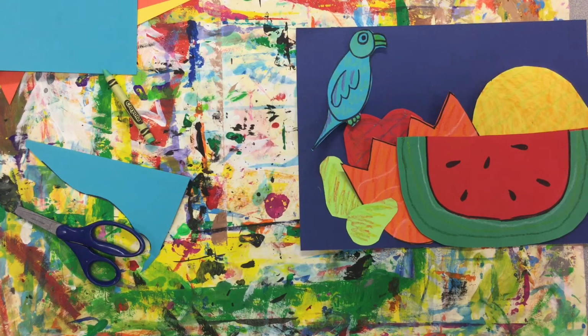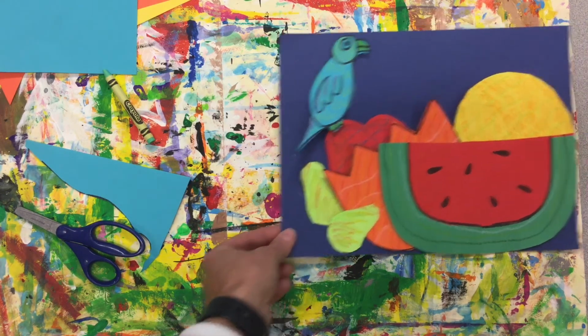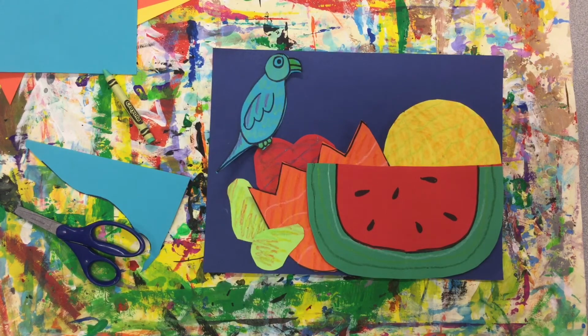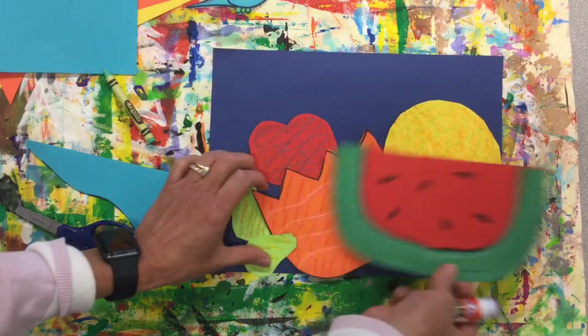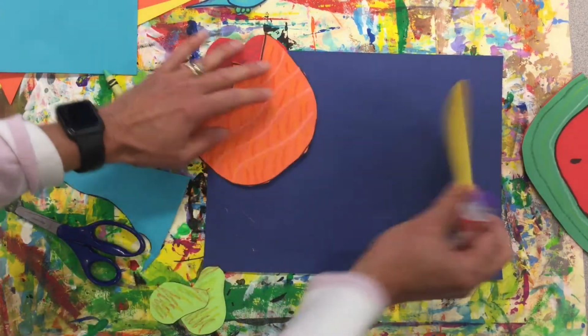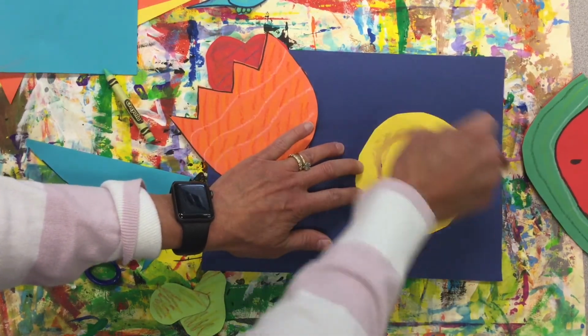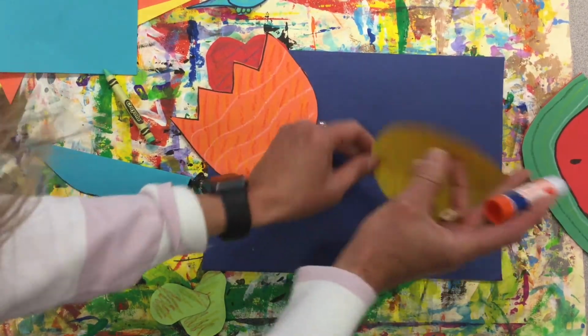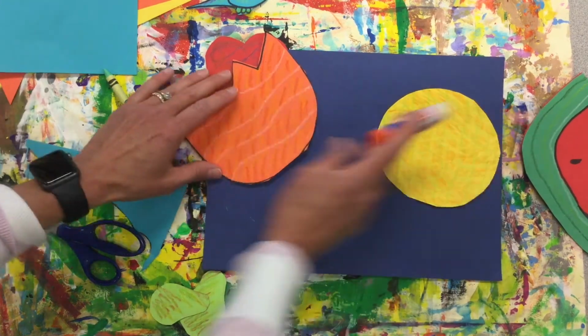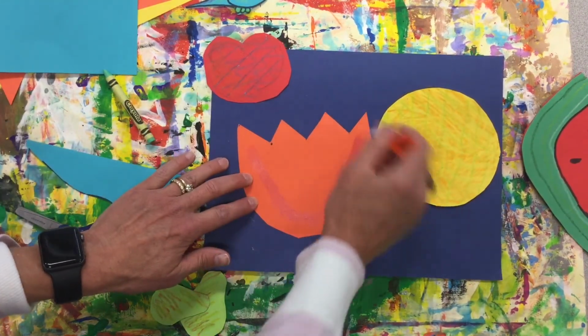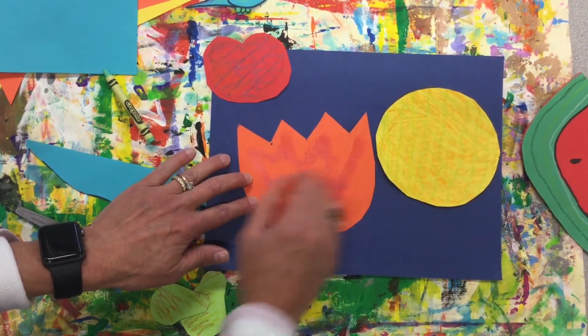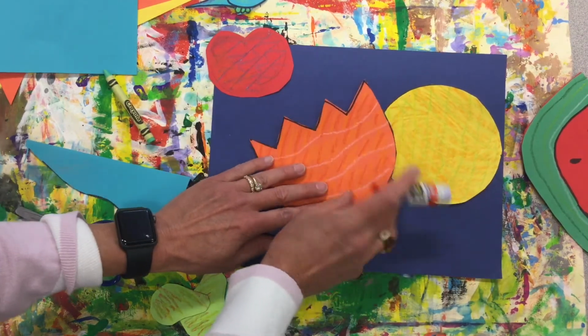Now that we've arranged our composition how we like it, we can start gluing things into place. So I'm going to start with the items I want on the back first. I have my melon kind of tilted.